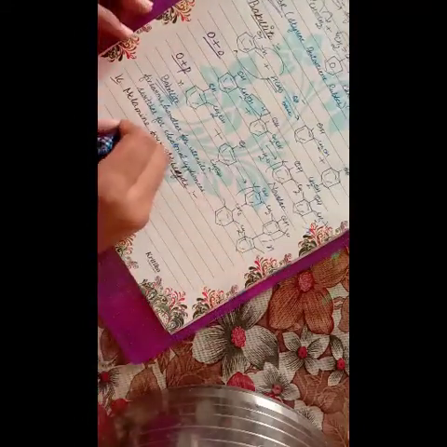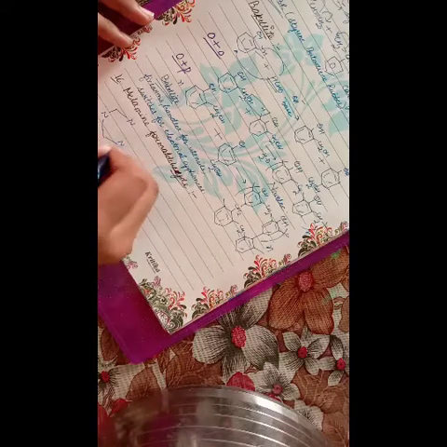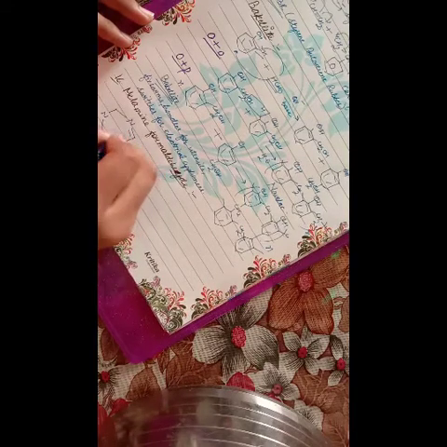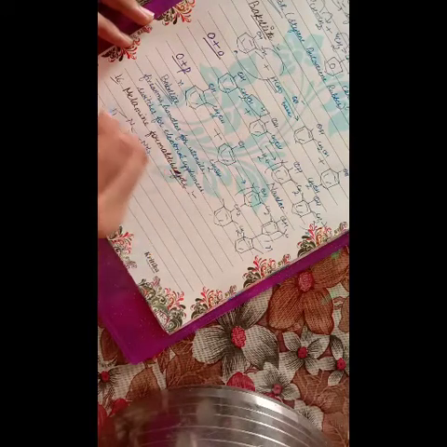We will write the polymer. It has nitrogen in place of carbon, 3 nitrogens and 3 carbons, then NH2.